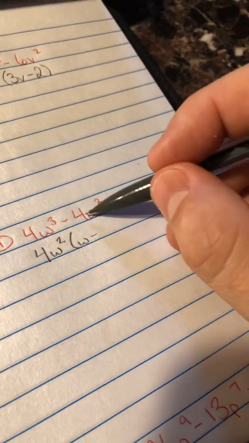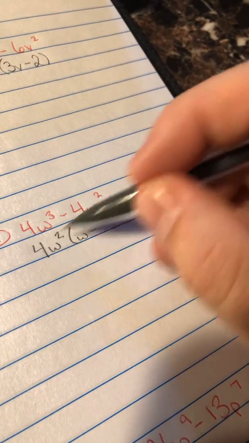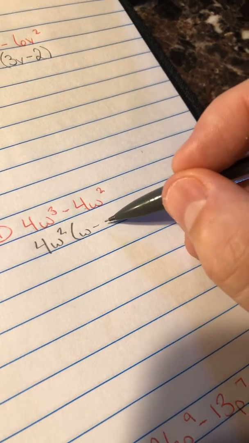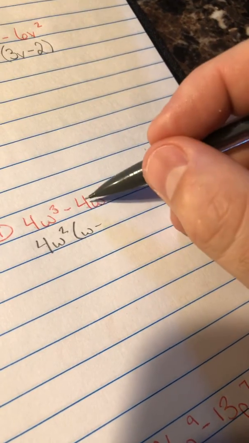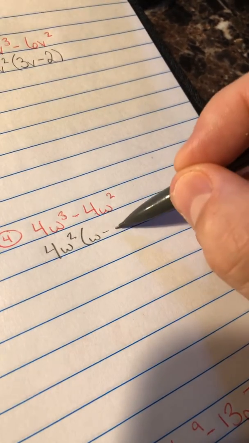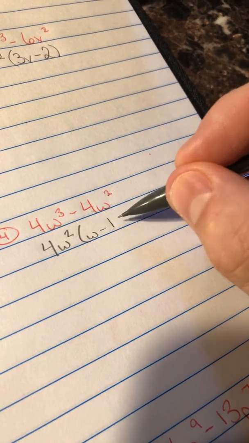And then this one, we took pretty much the entire thing. So w squared and the 4, w squared and the 4. So we've got to have a placeholder here. So when we take 4w squared and we want to multiply it by something to leave it the same, everybody should know that that should be a 1.